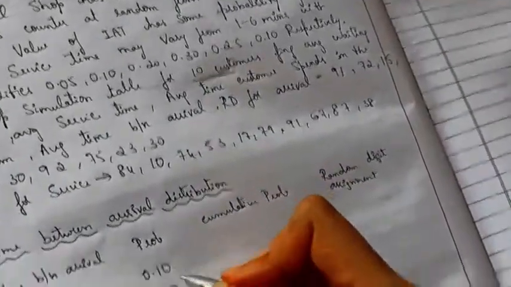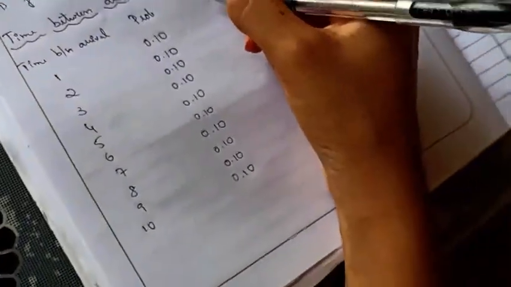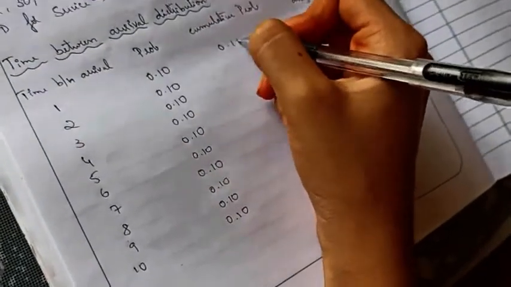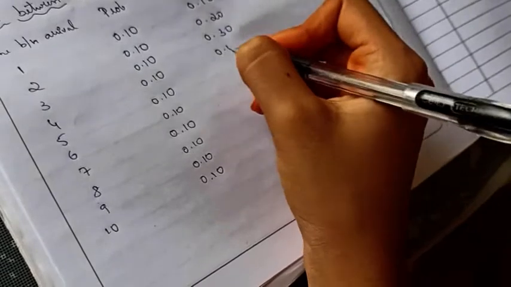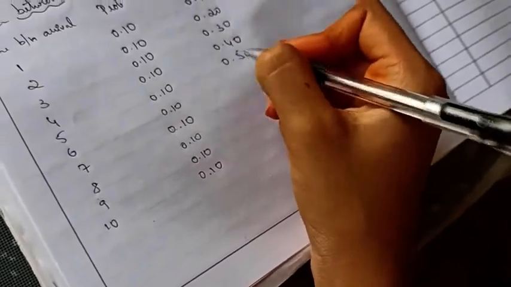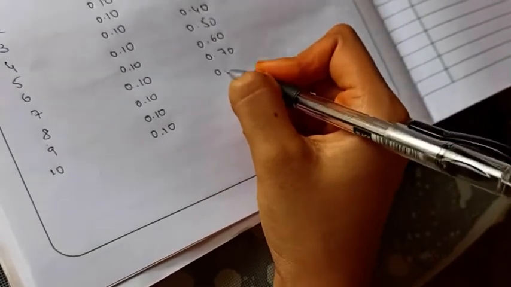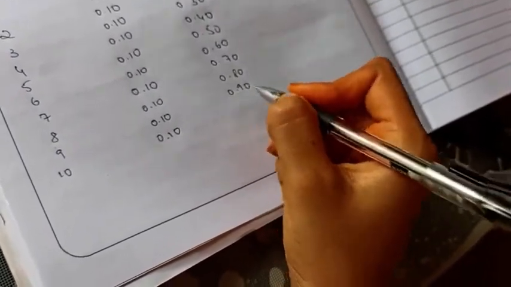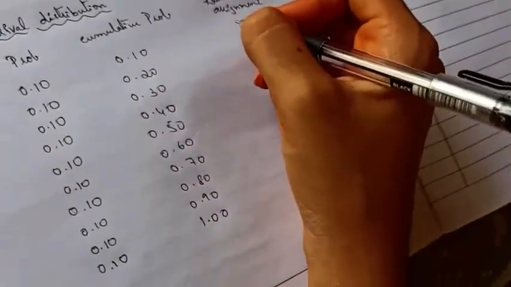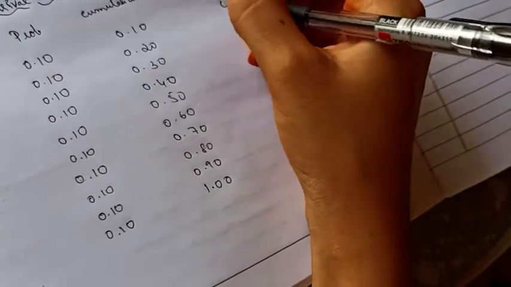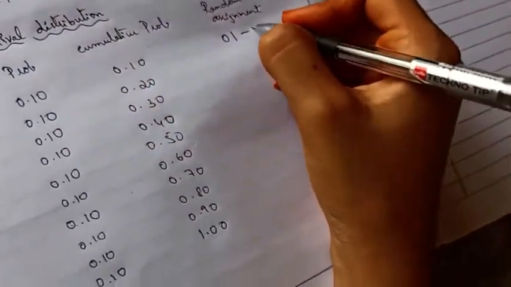Cumulative probabilities, we just go on adding these numbers. So the first one will be 0.10, the next one will be 0.20, 0.30, 0.40. You go on adding. Since it's a 2-digit number, the random digit assignment starts from 01 to the last number over here, so this is 10.